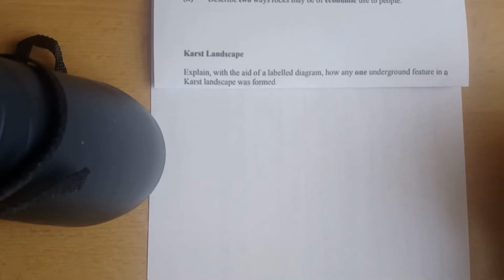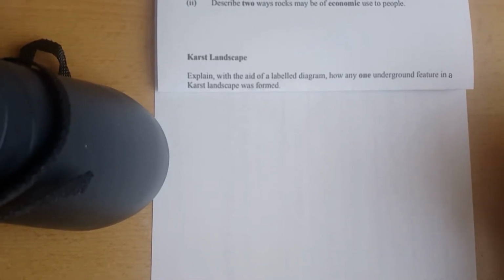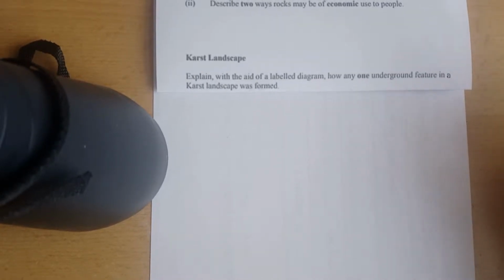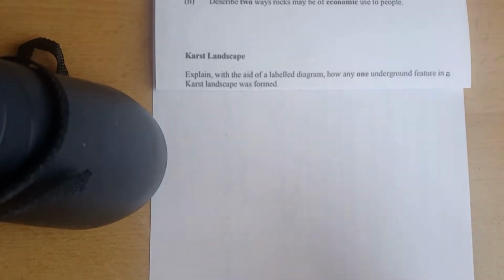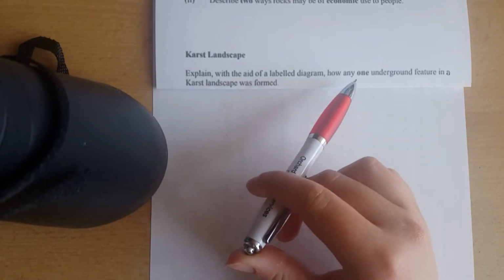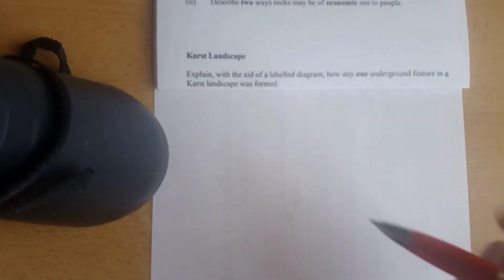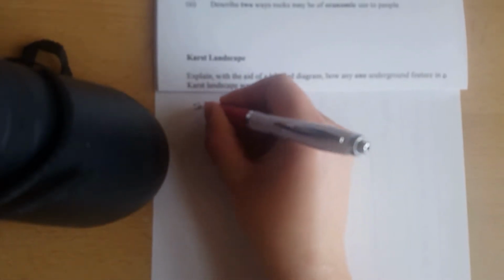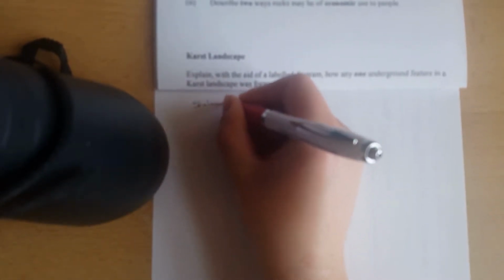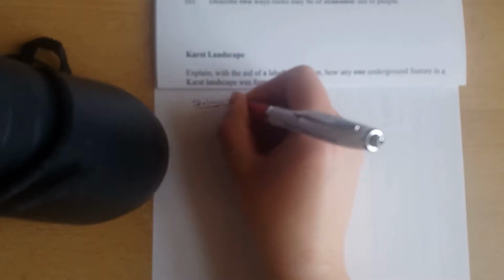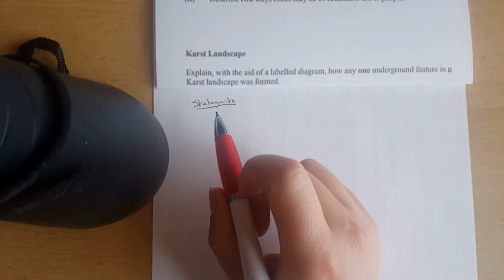Okay, so here we have a long question on karst landscapes from the 2016 Junior Cert Geography paper. So explain with the aid of a labelled diagram how any one underground feature in a karst landscape was formed. So we're going to go with stalagmite. Okay, so that's our underground feature.